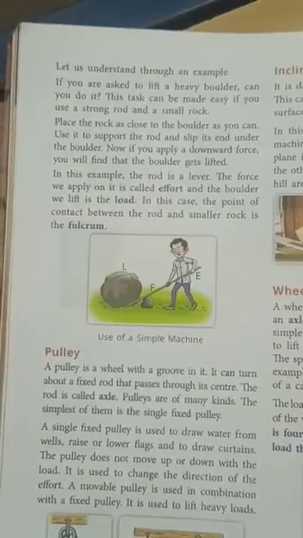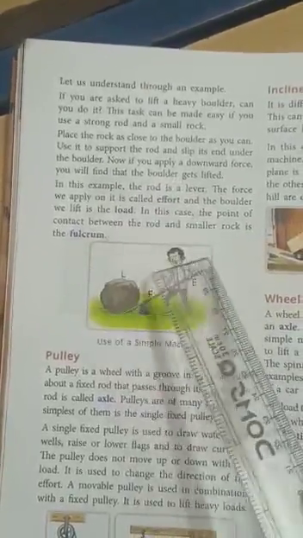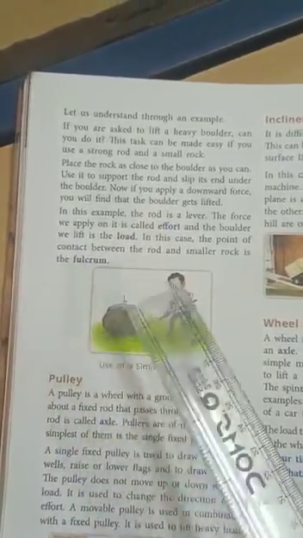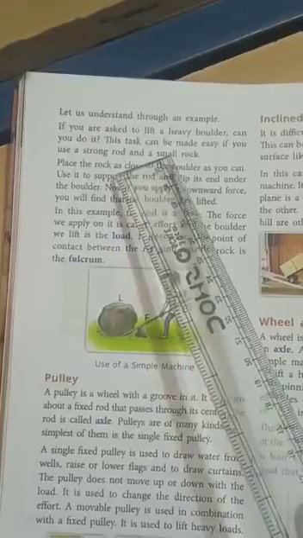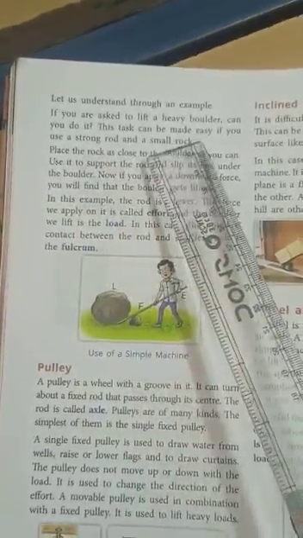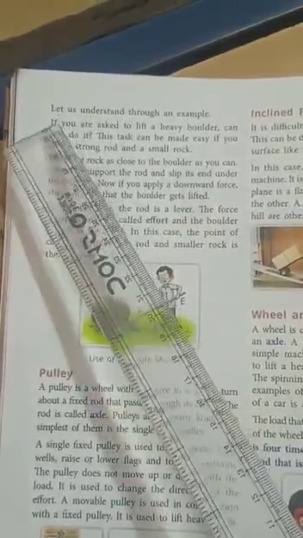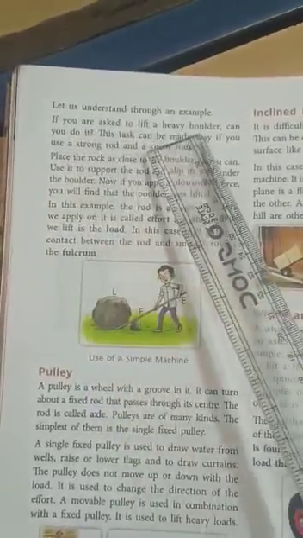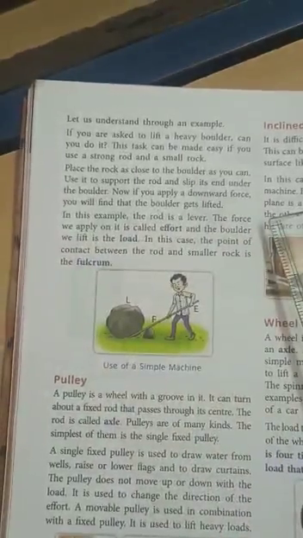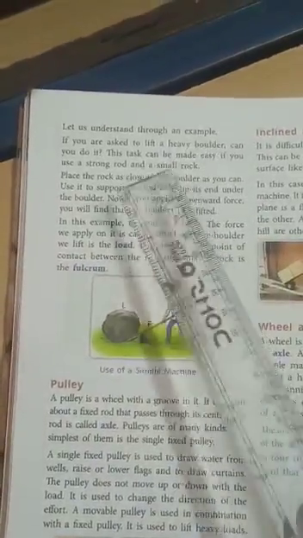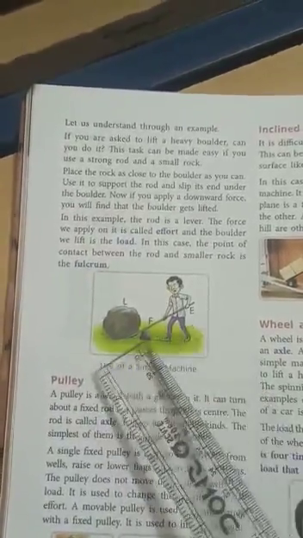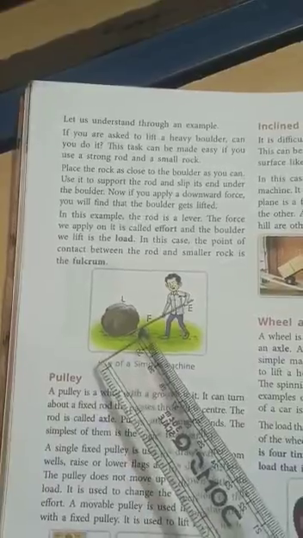Now children, you can see this picture. This task can be made easy if you use a strong rod and a small rock. So if you are asked to lift a heavy boulder, can you do it? So children, your answer will be no. This task can be made easy if you use a strong rod and a small rock.